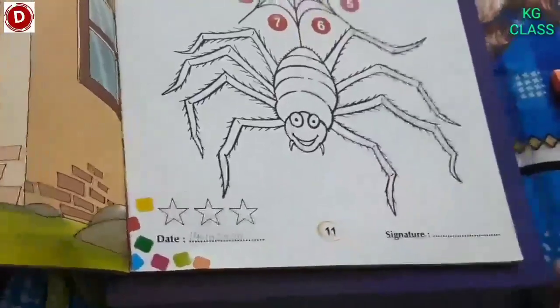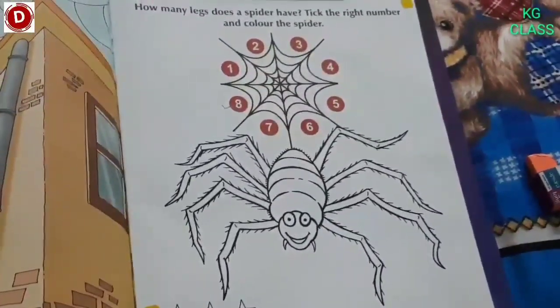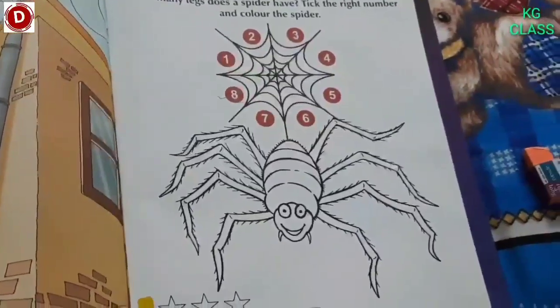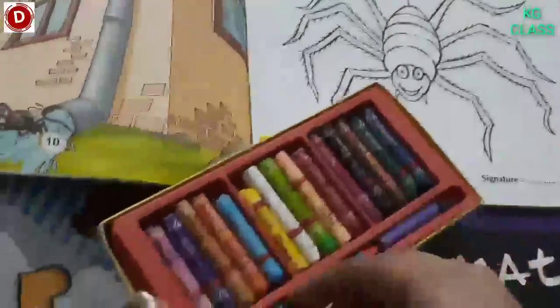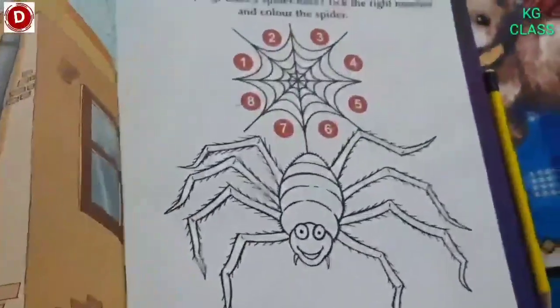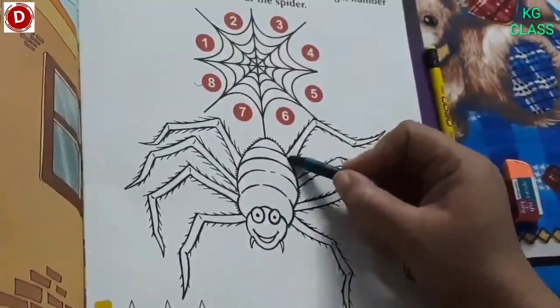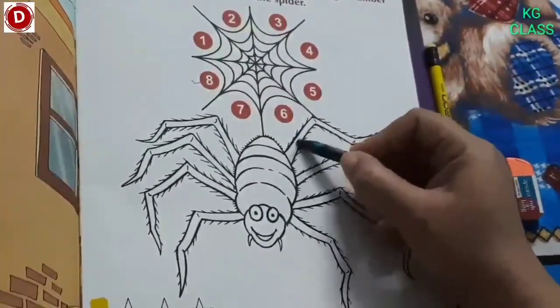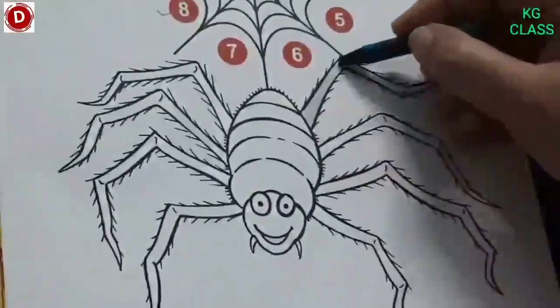Incy Wincy Spider. This is Incy Wincy Spider. She is very brave. She never gives up. So children, for this activity you will need colors. Mostly spiders are black in color. So take out this color and color it properly, evenly. Like this. With a light hand.